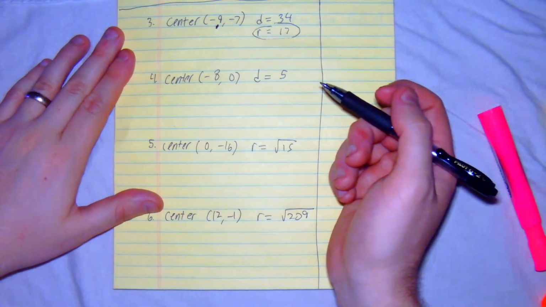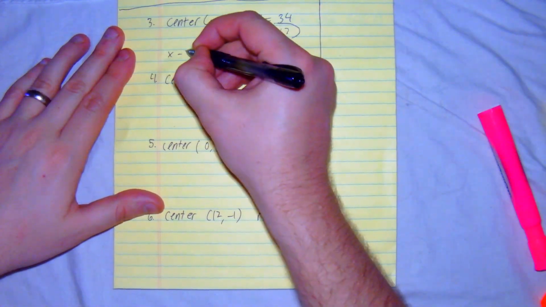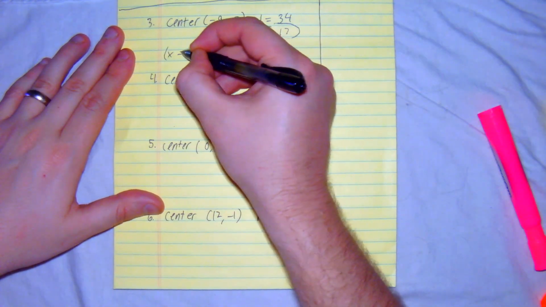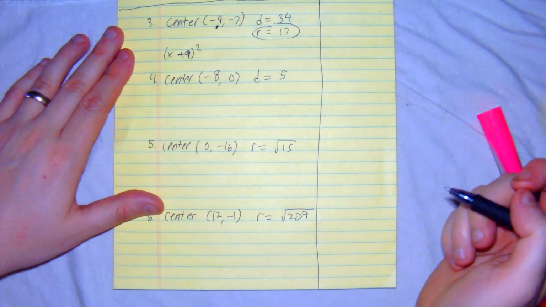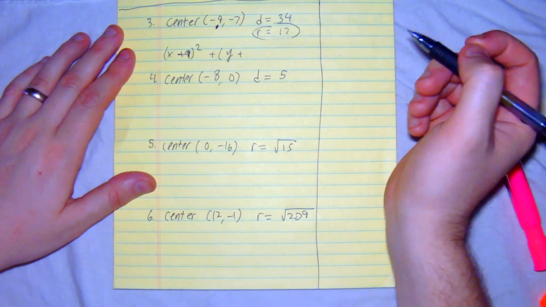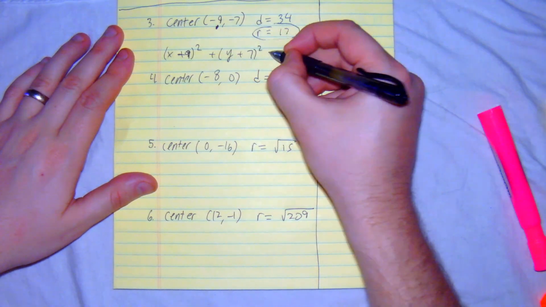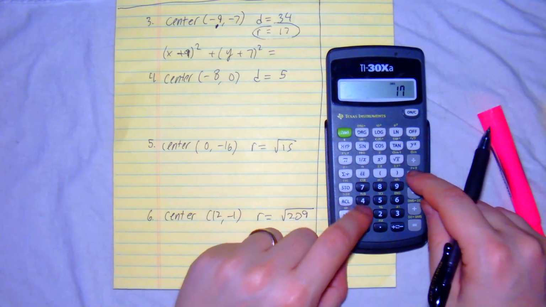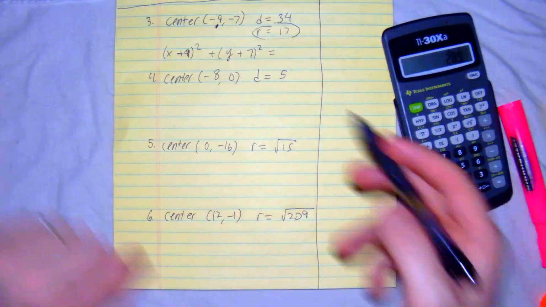So the answer for this one would be (x - (-9))^2, which would be plus 9 squared, plus (y + 7)^2 equals 17 squared, which is 17 times 17, 289.